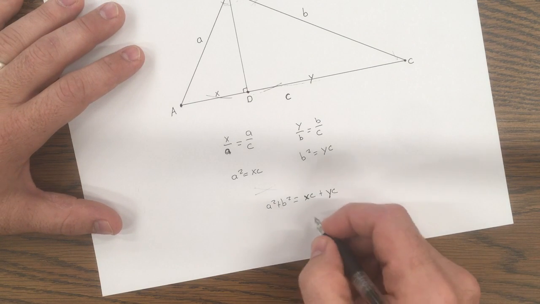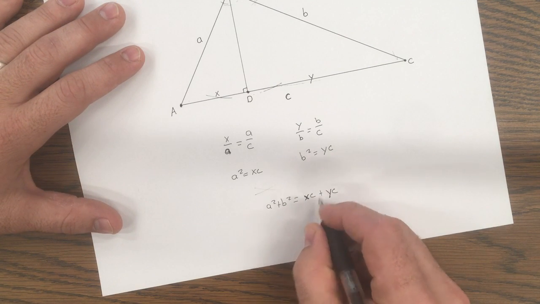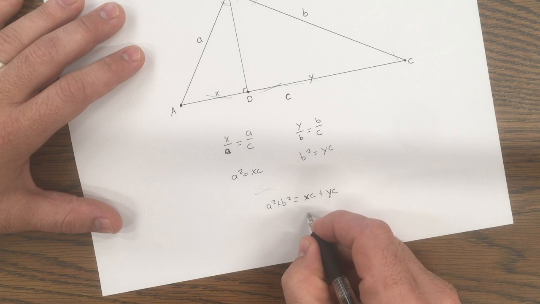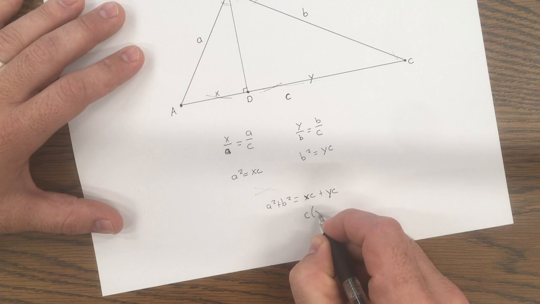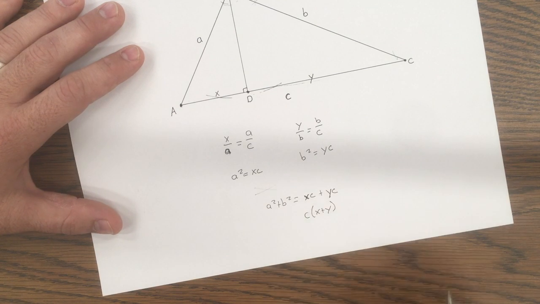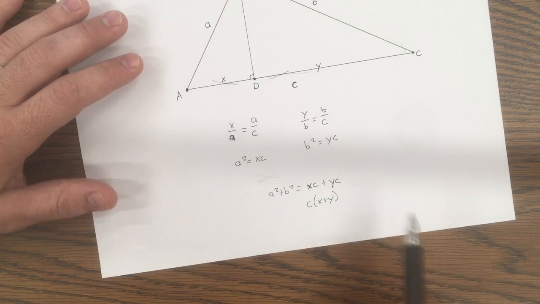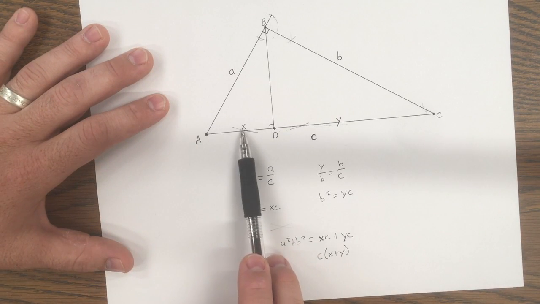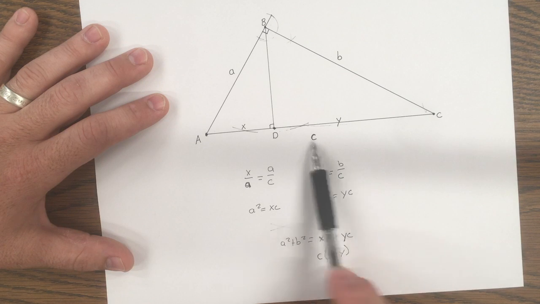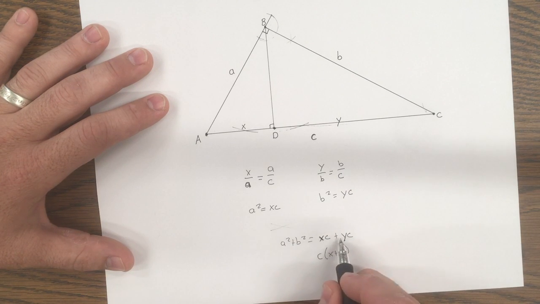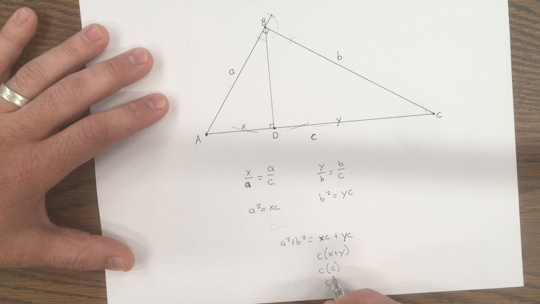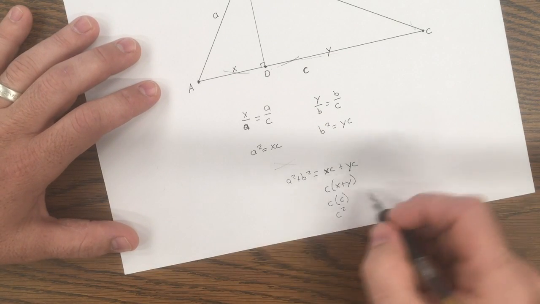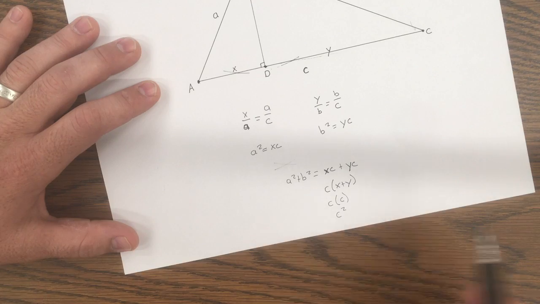Well, we know from the distributive law of multiplication that X times C plus Y times C is the same as C times X plus Y, right? Well, X plus Y, if we look at our diagram up here, X and Y together make C. So X times C plus Y times C is the same as C times C, which equals C squared, right? So we have A squared plus B squared equals C squared.